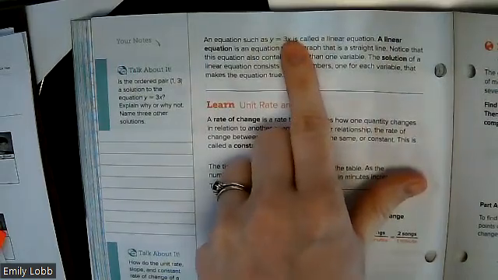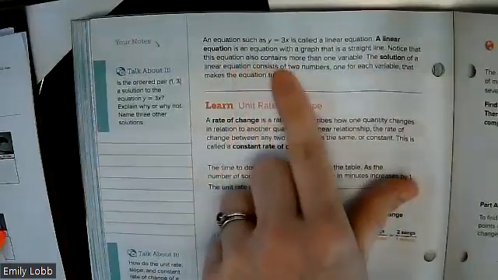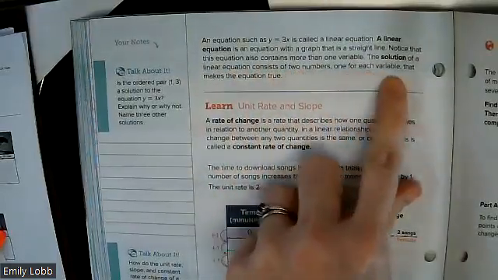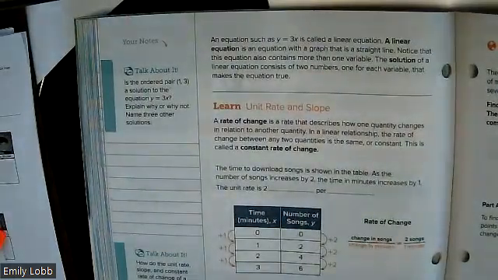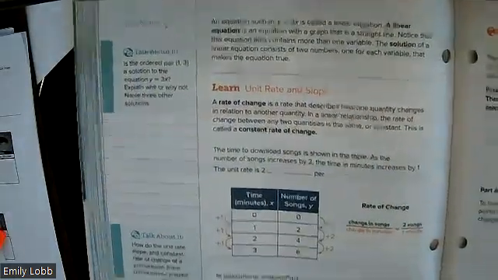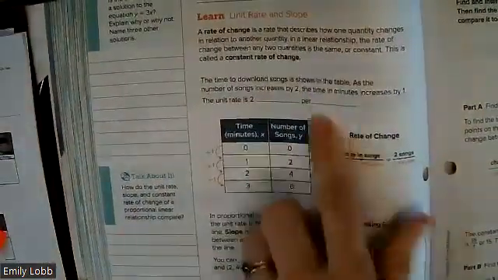Guys, please stop talking. The solution of a linear equation consists of two numbers, one for each variable that makes the equation true. So that's why we've done a lot of work with tables, right? When x equals something, then y is something else.